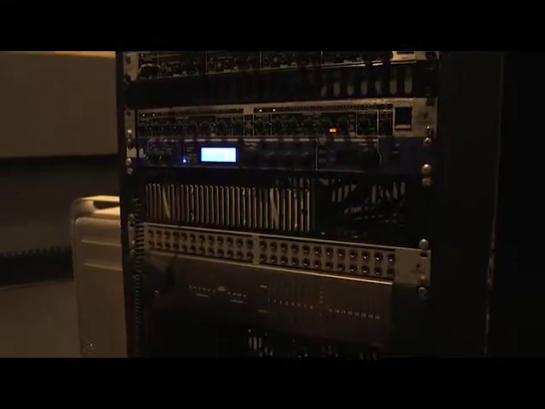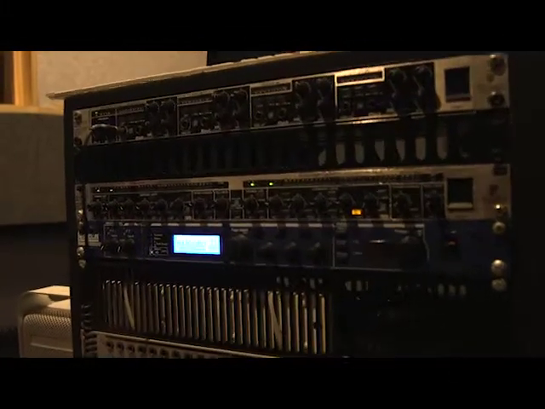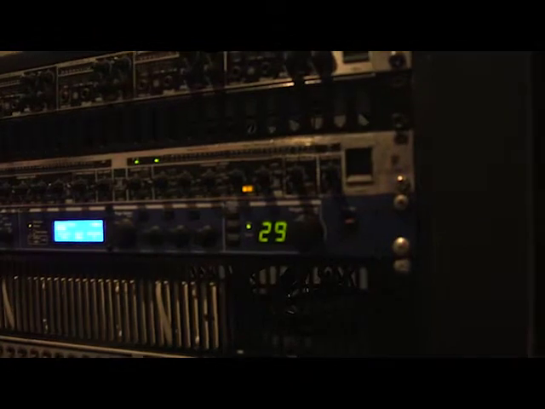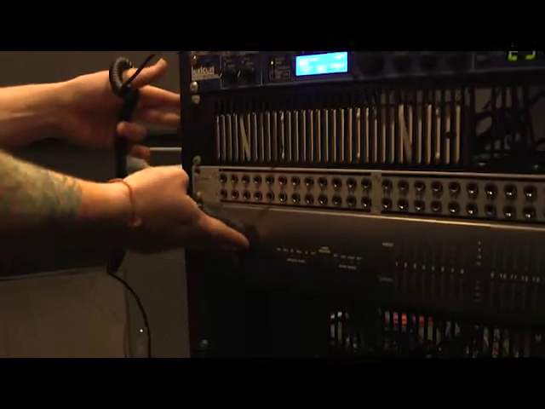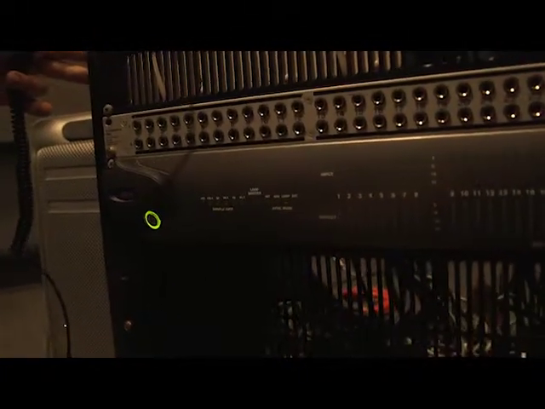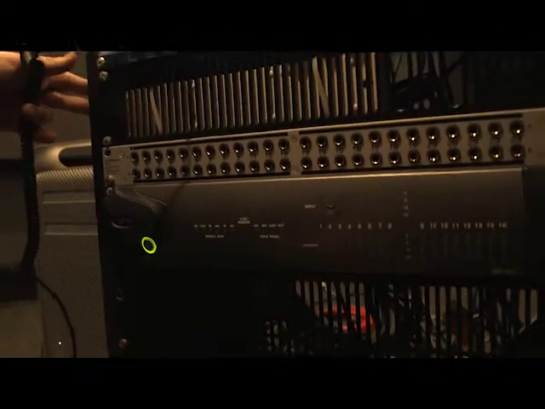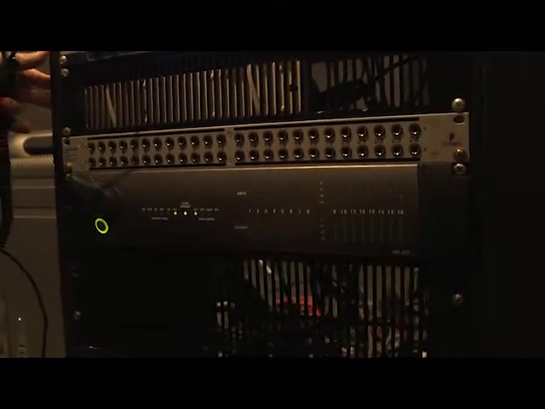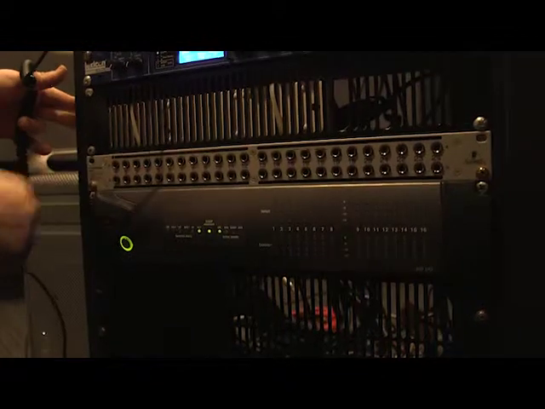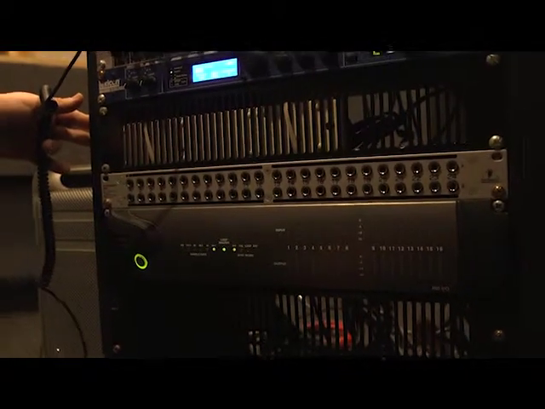Then we've got a reverb. This is a Lexicon reverb, MX400. And then after that, we've got our interface, which is this guy down here. This is the most important piece of gear in the room. If you don't have it on, nothing works. Nothing. And we've got a patch bay, but we'll go through how to use that later.